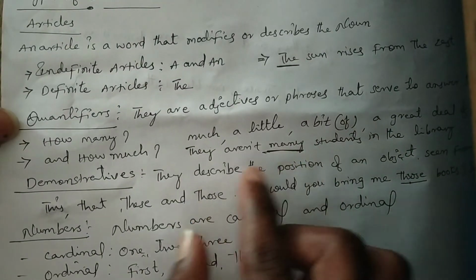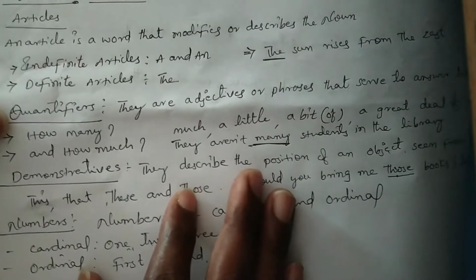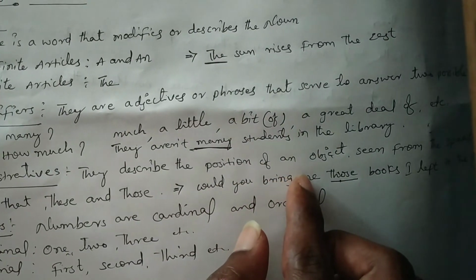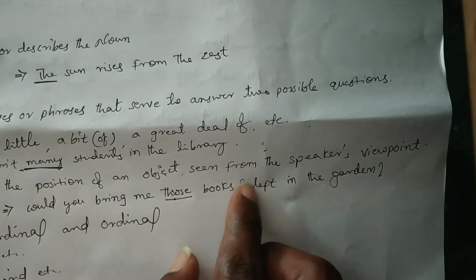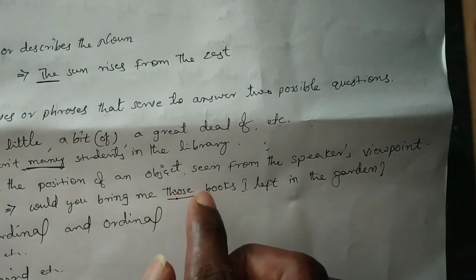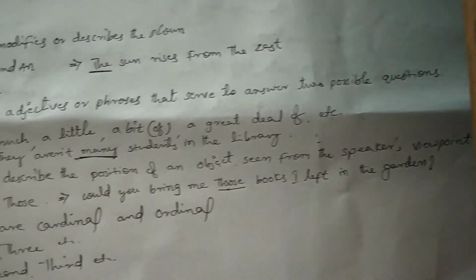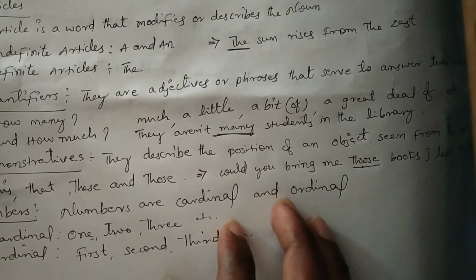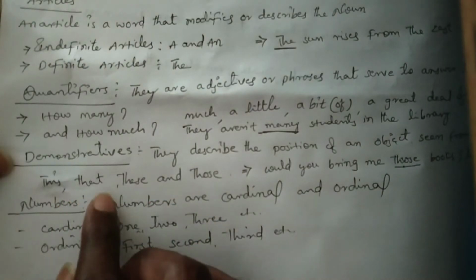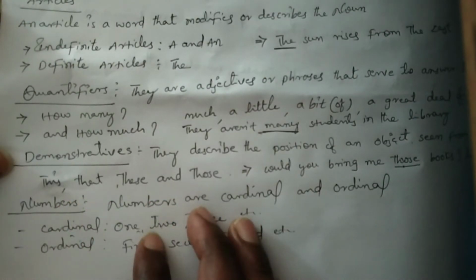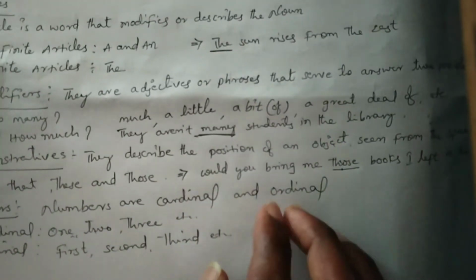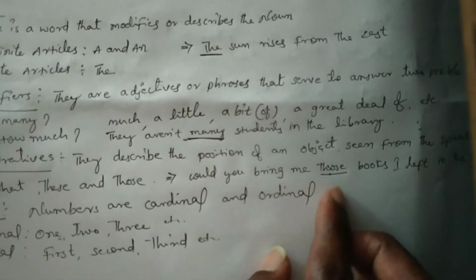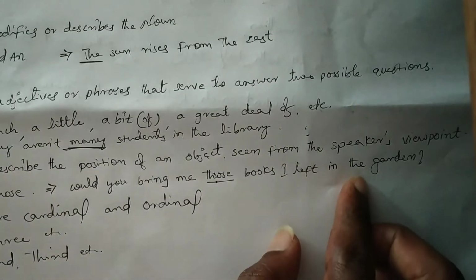Next one is the demonstratives. These demonstratives describe the position of an object seen from the speaker's point of view. They are this, that, these and those. These are the words of the demonstratives. For example, could you bring me those books I left in the garden?